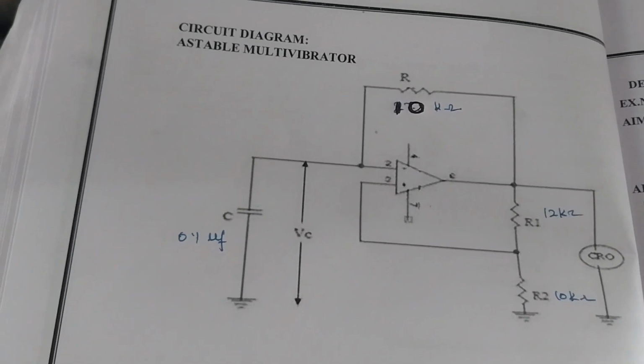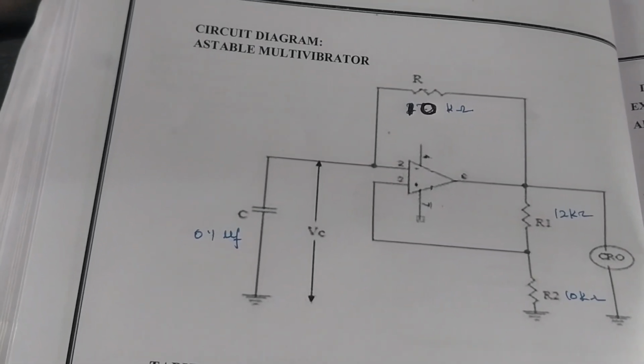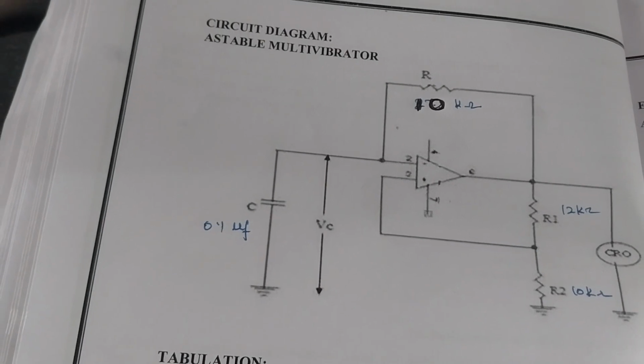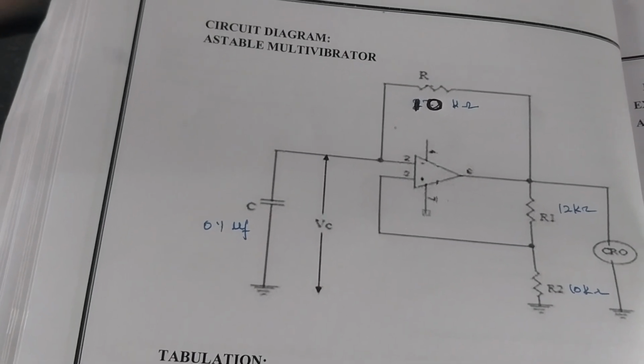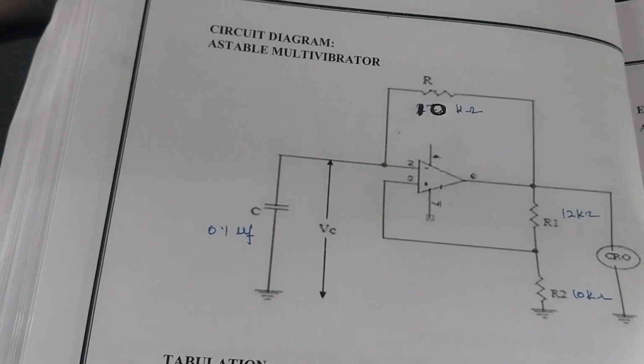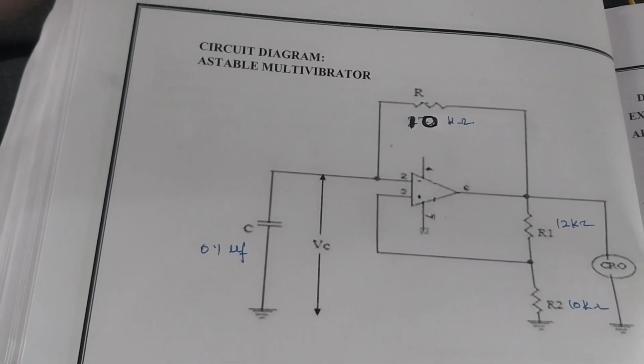Let me see about the astable and monostable multivibrator using LM741. First, we are going to see about the astable multivibrator using LM741. First, what is meant by multivibrator?